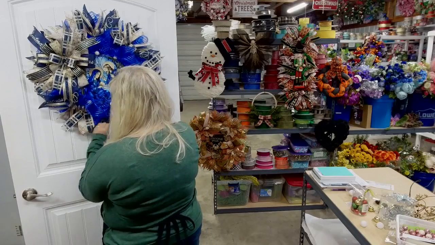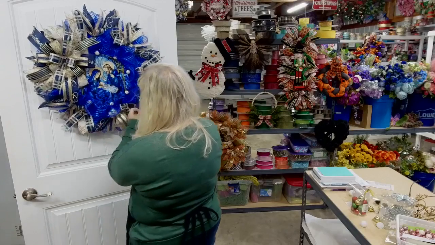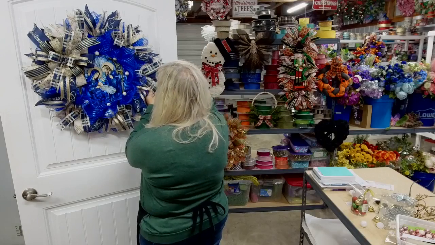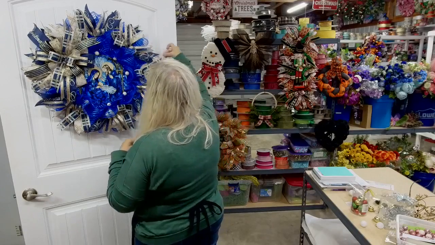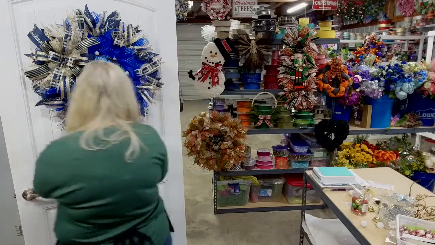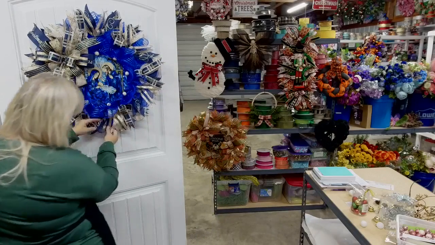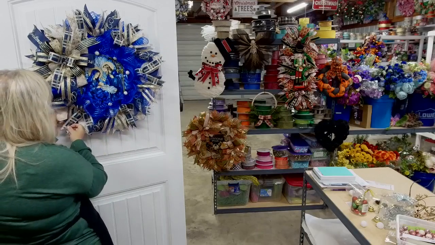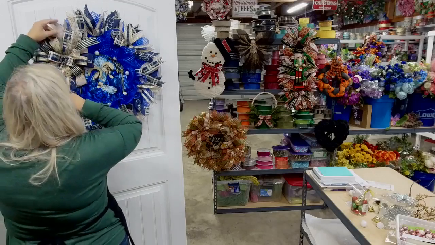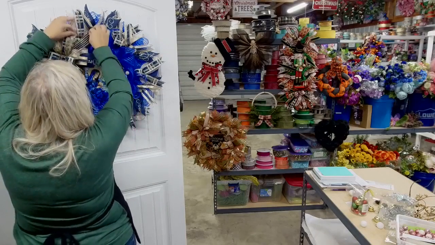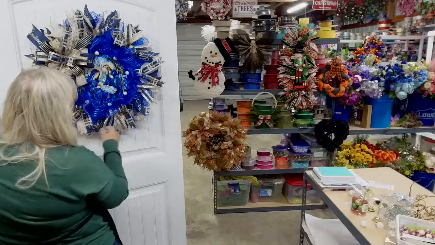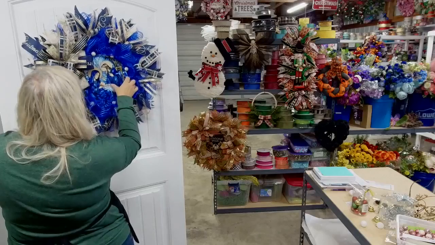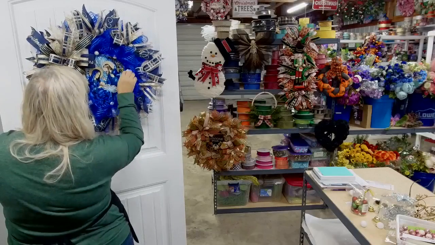And I'm going to fluff all my bows the way that I had them, pulling off all our glue along the journey. Making sure everything is nice and pretty. There's the glue from my hand. Make sure we're on the hook.